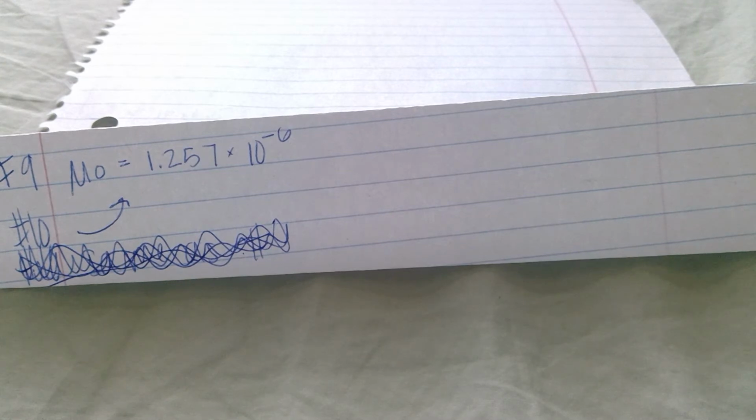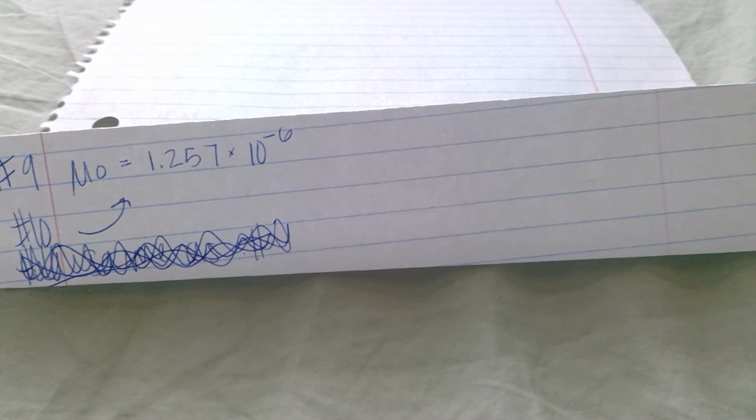On 9, I had the right direction of the field also. So yeah, kind of sucks. I was just off by 1.